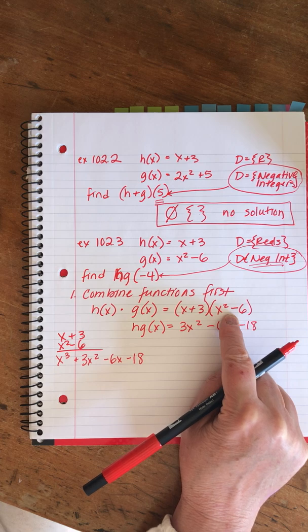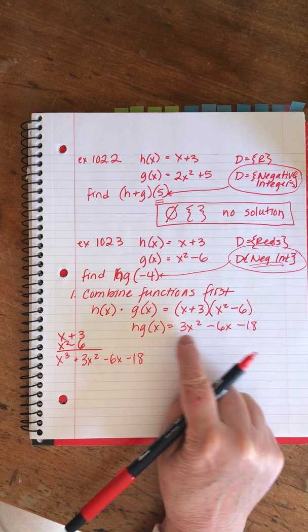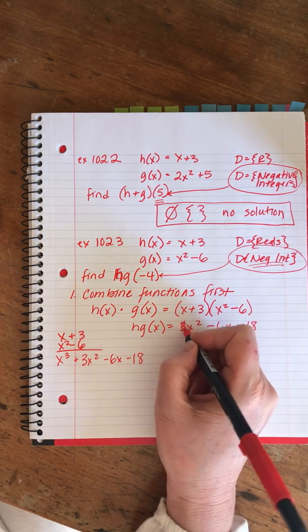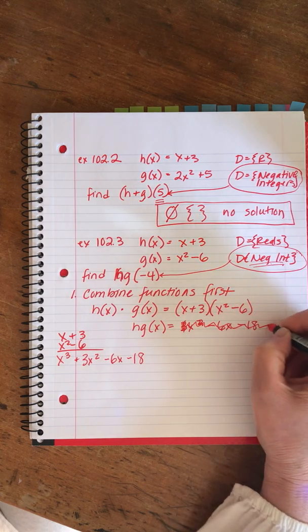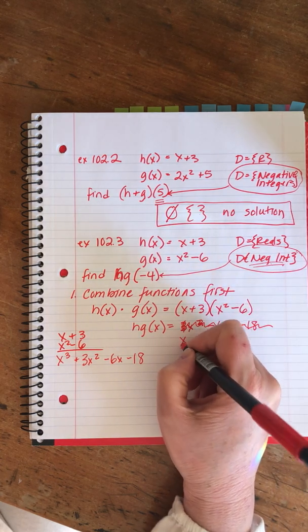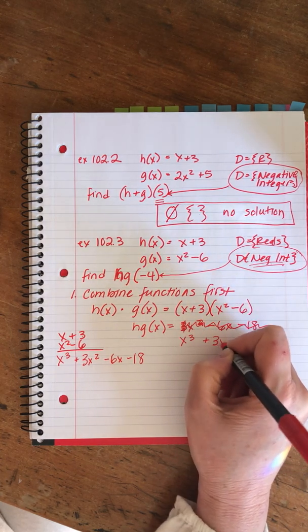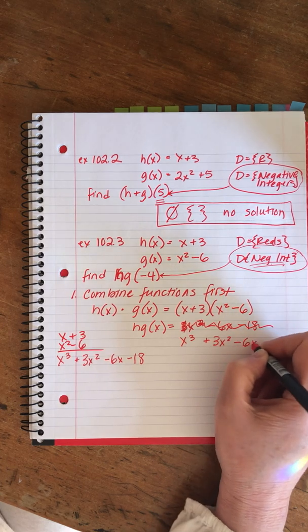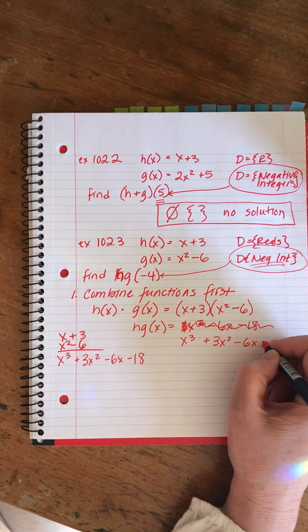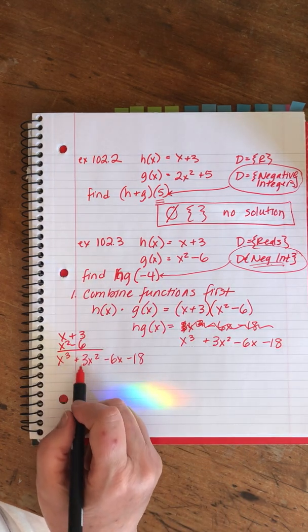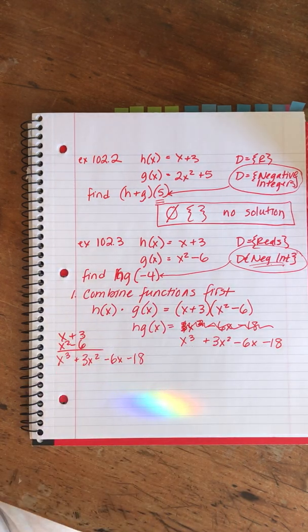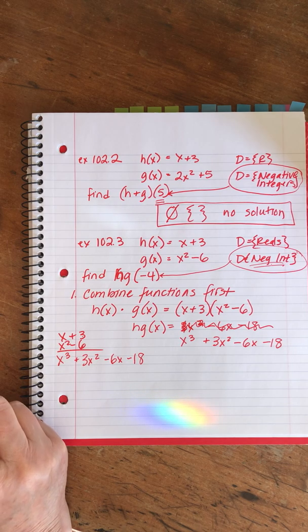Oh wait, I did something wrong here. No, I didn't. I'm just double checking. Oh, I just copied it wrong. I left off the first term. It's x cubed plus 3x squared minus 6x minus 18. I just forgot the first term, didn't I? I forgot the x cubed, and I just copied that part. Okay, I'm back on track, right?